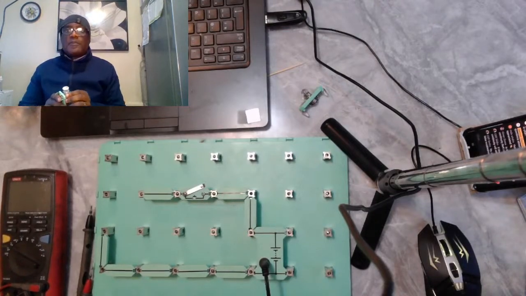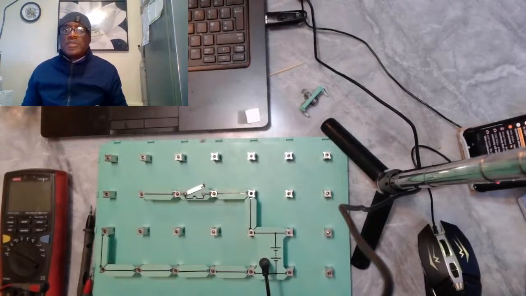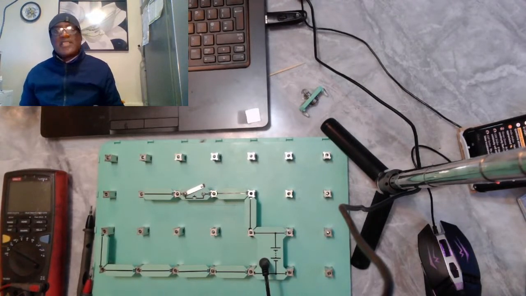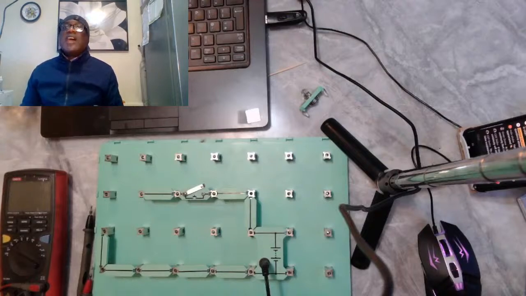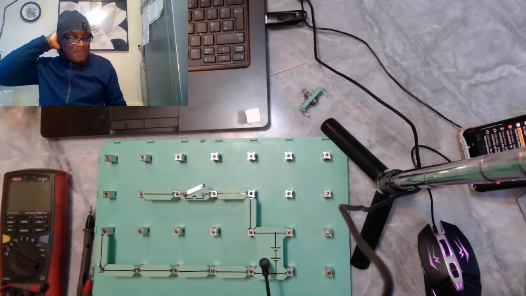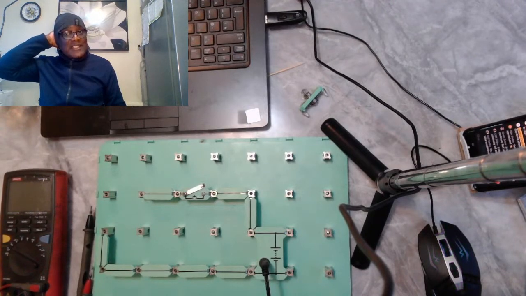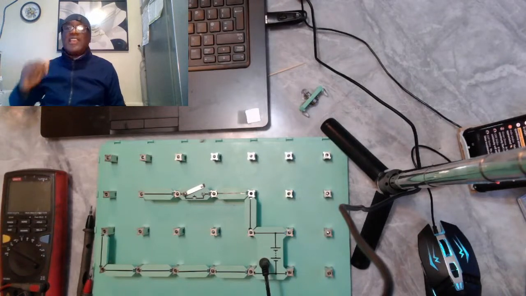All right. Cliff saying, so continuity sometimes gives false troubleshooting results. Correct, 100%. It does give false readings sometimes. It has got its place.